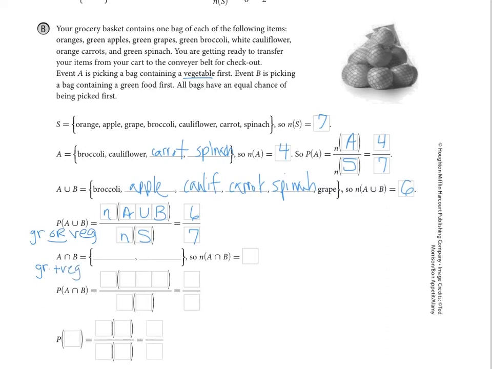Well, the only green vegetables that we have in our list, you guys, are broccoli and spinach. So that's 2 items in that set, and therefore the probability is calculated by taking the number of items in the intersect, which is 2, divided by the number of items total, which is 7. So we have 2/7.